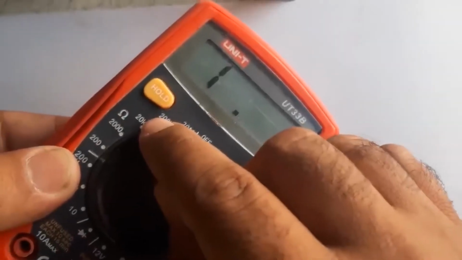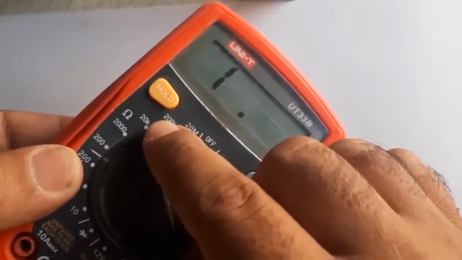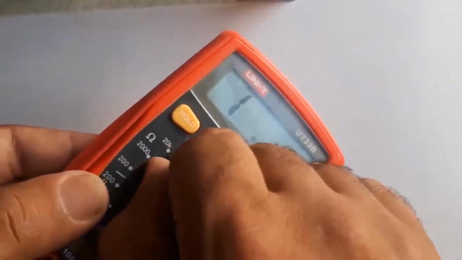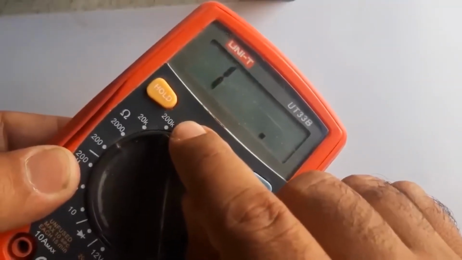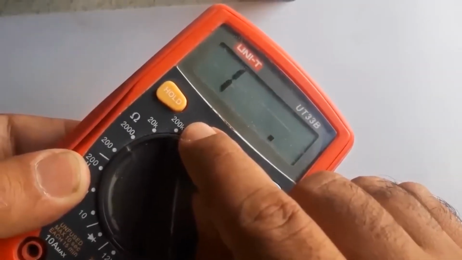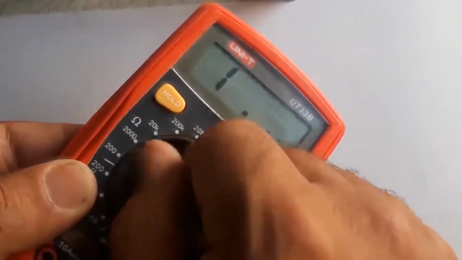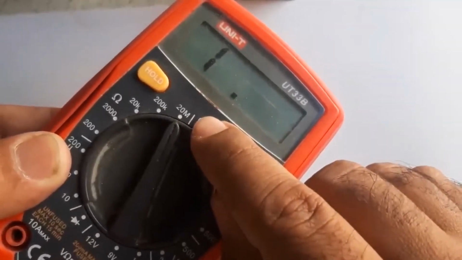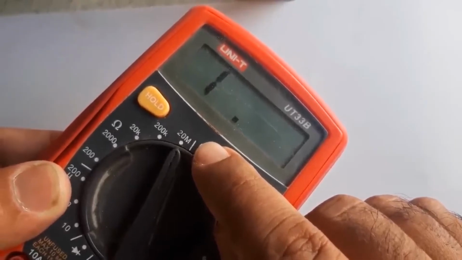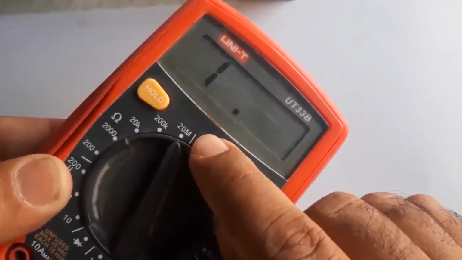In this range, 0 to 20 kilo ohm. In this range, 0 to 200 kilo ohm. In this range, from 1000 ohm to 20 mega ohm.